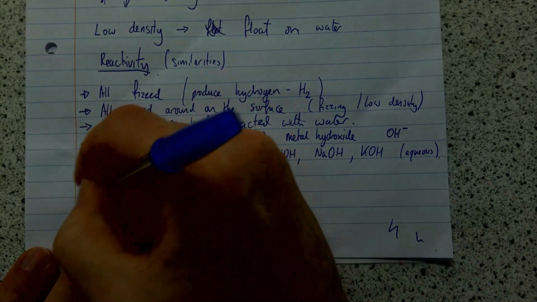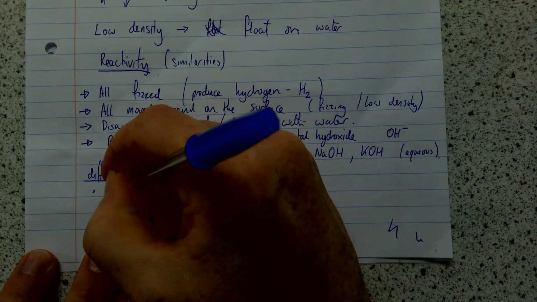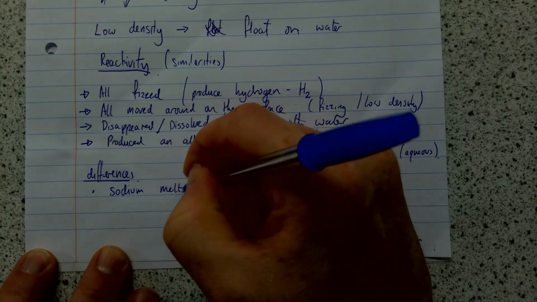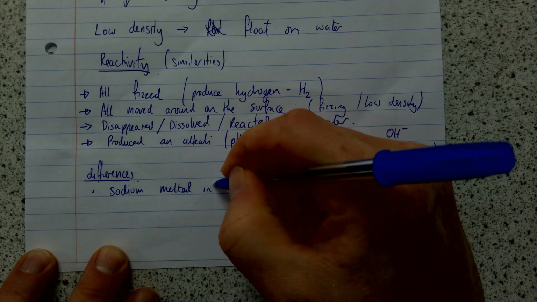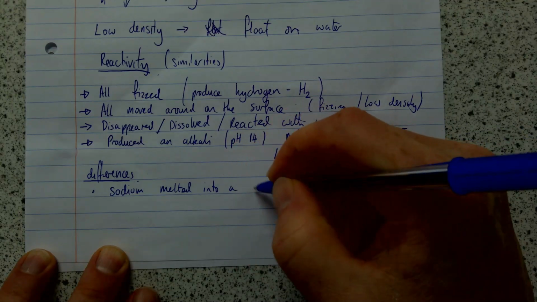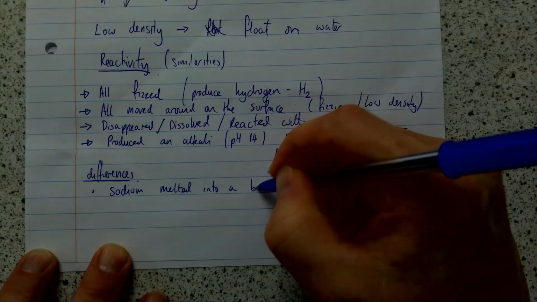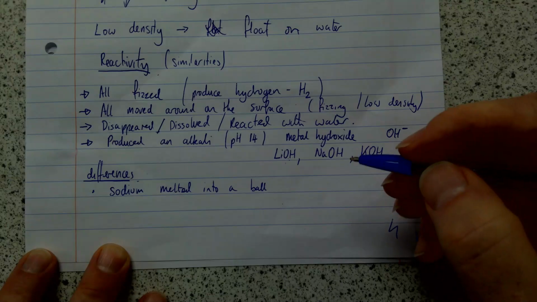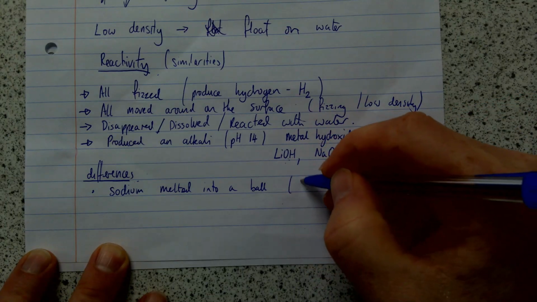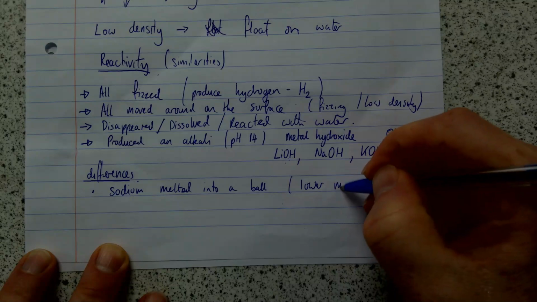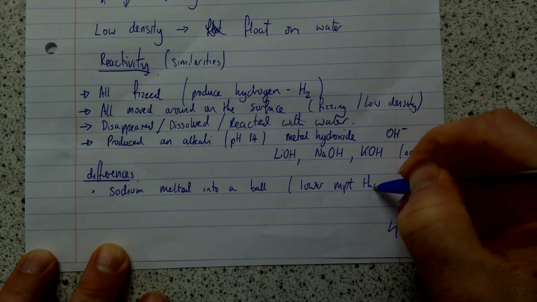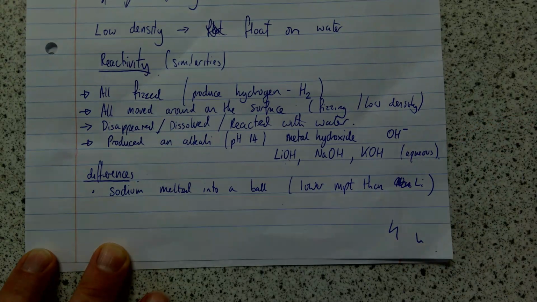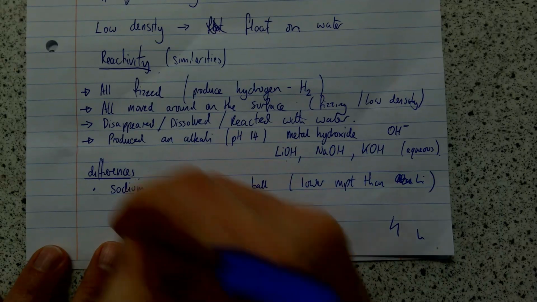First of all, we saw the sodium melted into a ball, or became a molten ball if you like. And that's because its melting point's lower. It's also a more exothermic reaction. So we saw the sodium melt into a ball.